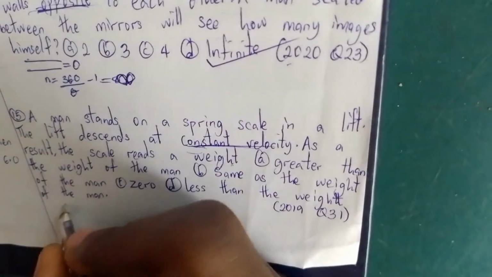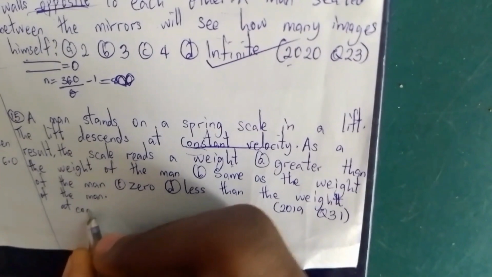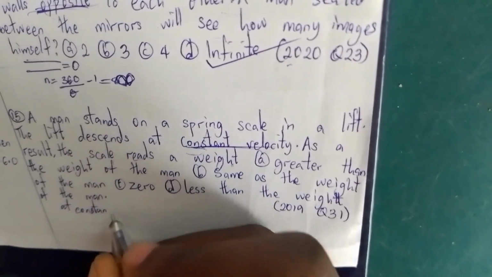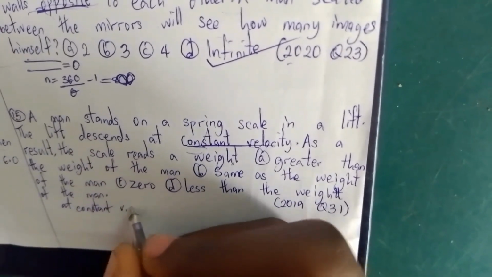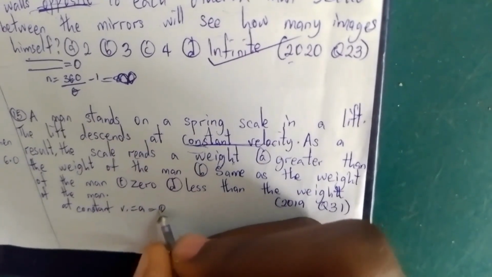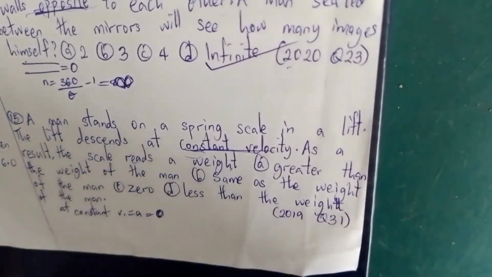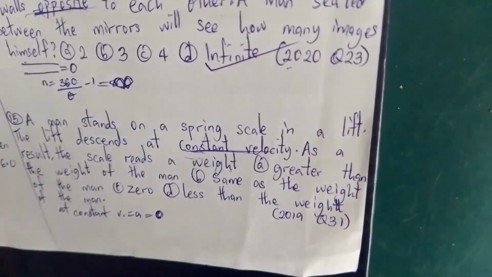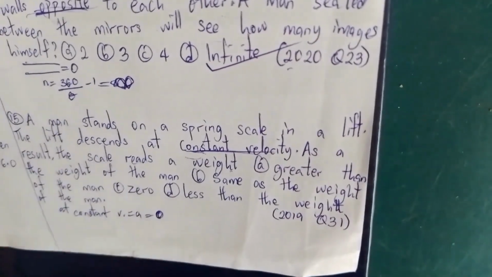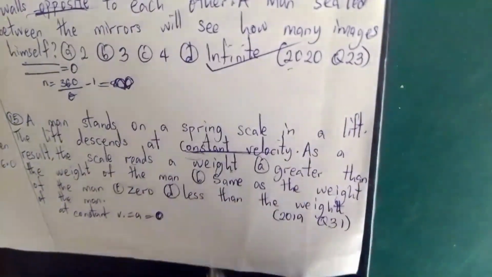Note that at constant velocity, acceleration equals 0. That is, there's no acceleration. Now, if the acceleration is 0, that means the force is going to be 0. Now, the weight of that particular man is going to equal the reading on the scale.